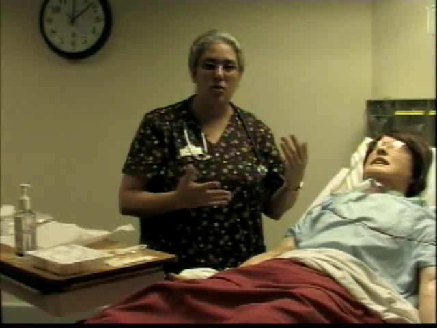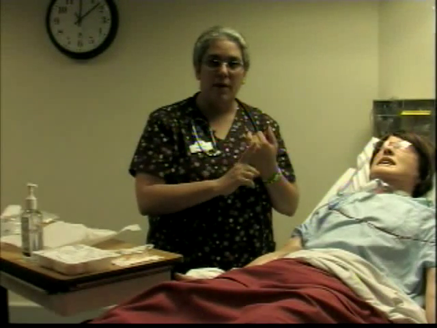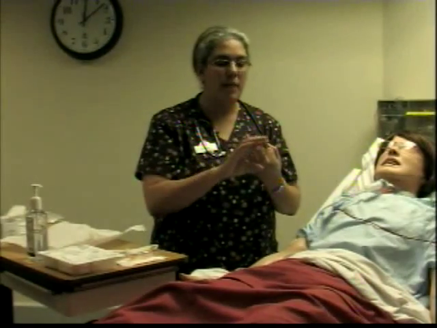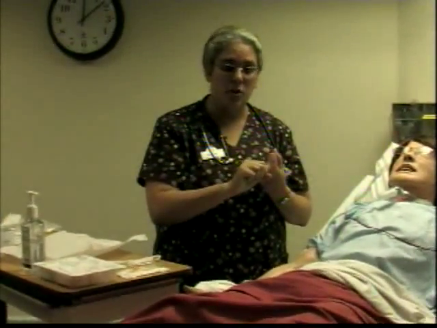Remember, documentation is going to be your set of vitals at the beginning, how the patient's overall condition was, any issues the patient had throughout the procedure, how many passes you went down, the characteristics of the sputum itself: color, consistency, amount, and so forth, and then your reassessment at the end. So this is how you perform a suction in a client with a tracheostomy.